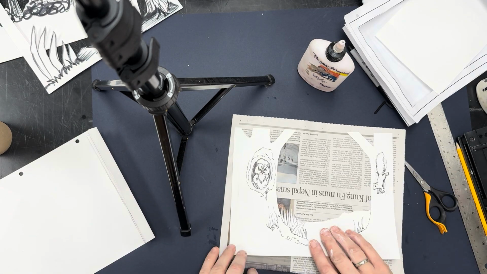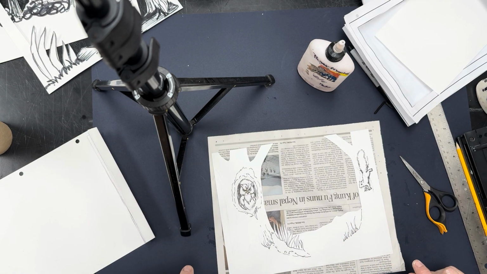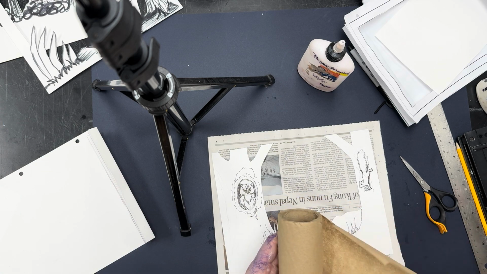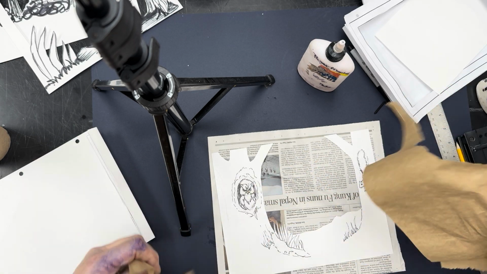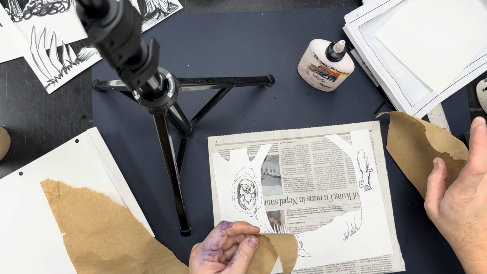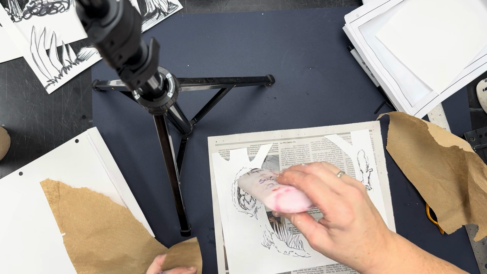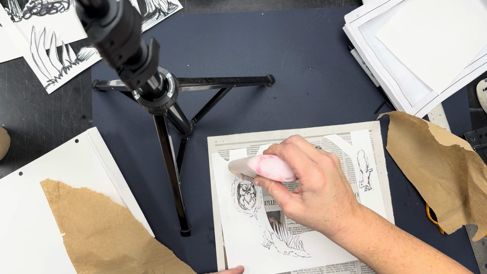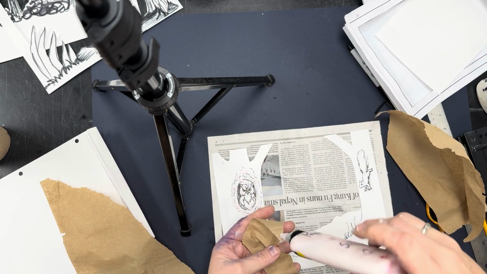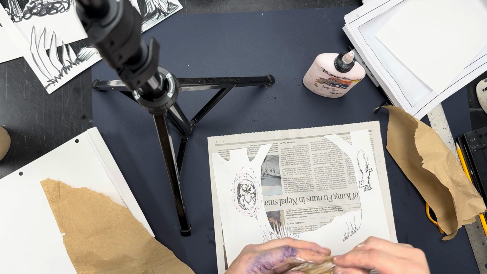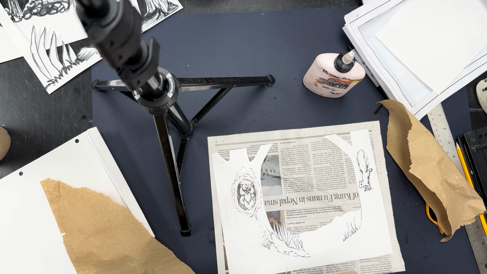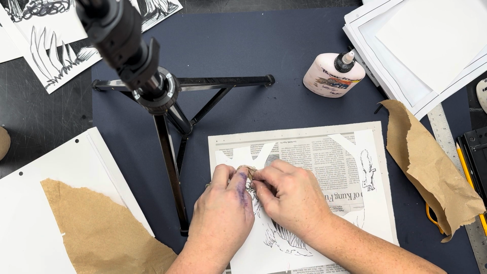I mentioned that I'm gonna add an actual texture on the tree bark for these. So I'm gonna take my paper again. Let's tear it into a little bit smaller pieces.